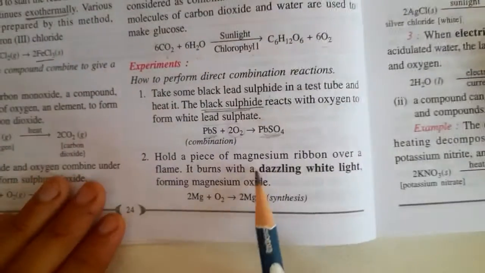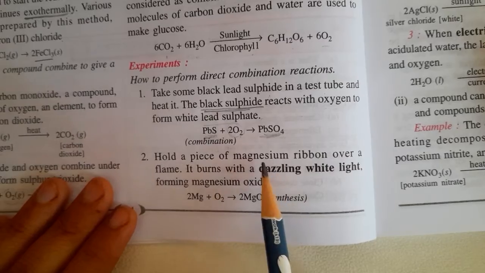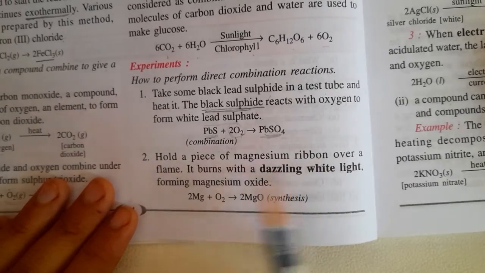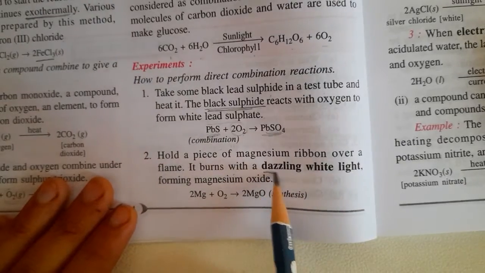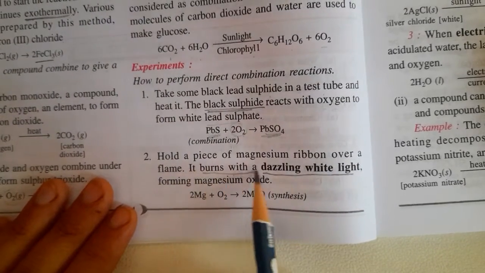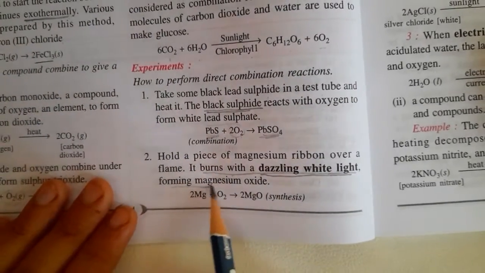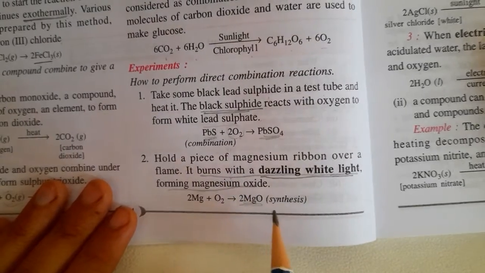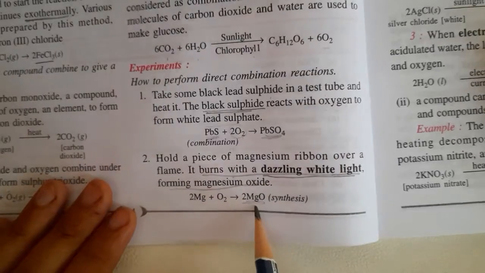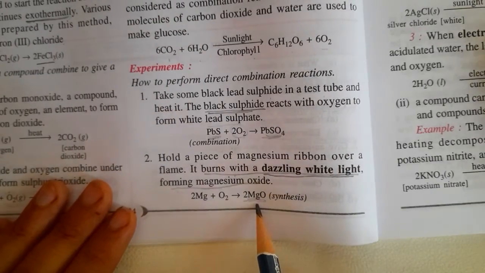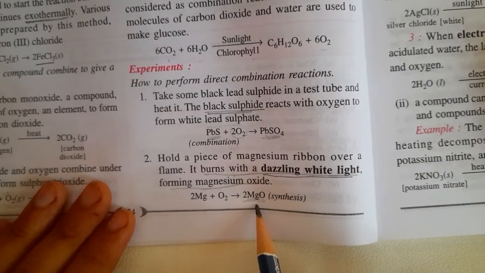Now hold a piece of magnesium ribbon over the flame. It burns with a dazzling white light. Underline this, a very important point. It burns with a dazzling white light to form magnesium oxide. So this is also called synthesis. Making a new product is a direct combination reaction.